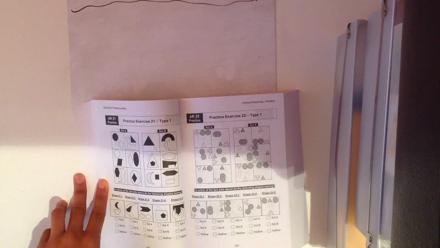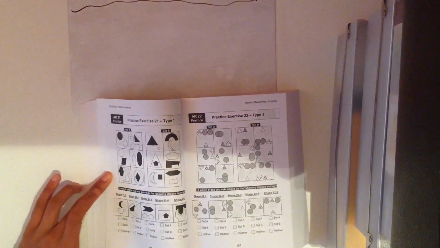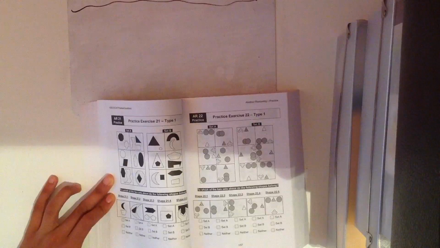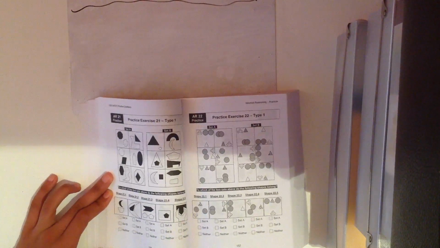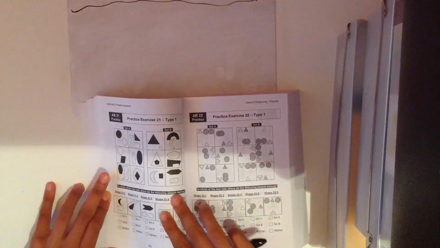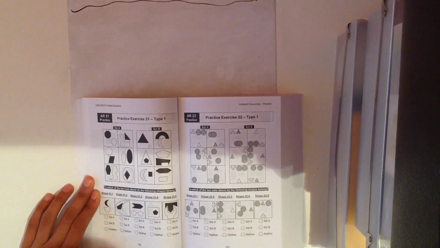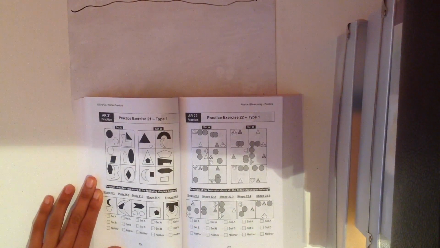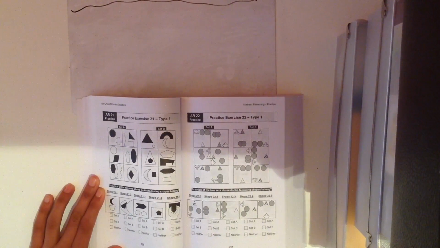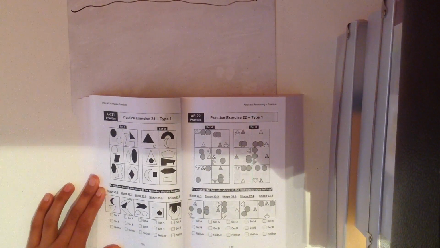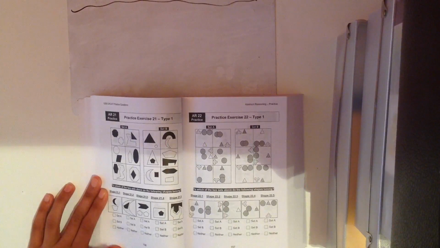Today I'm going to be showing you an example of the technique for abstract reasoning questions. Now these questions are fairly difficult, but if you practice a lot you'll be able to master them really quickly. It's all about identifying patterns with shapes and then being able to recognise which one comes next or which one belongs to that set.